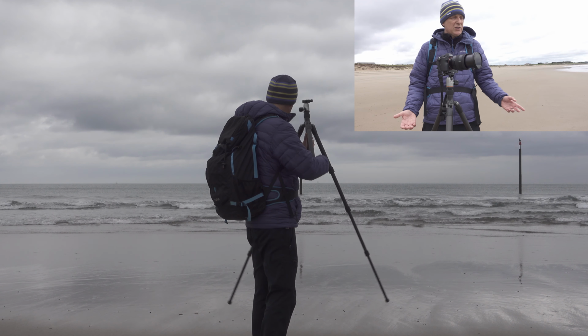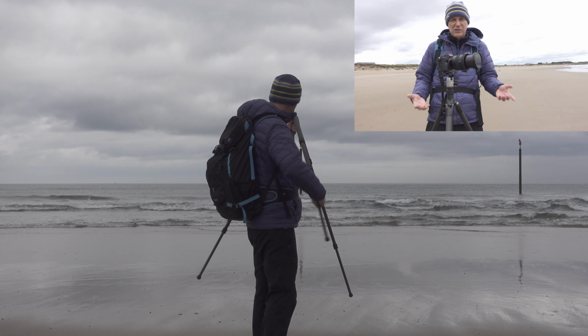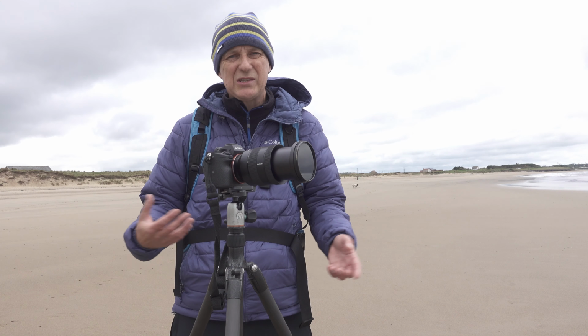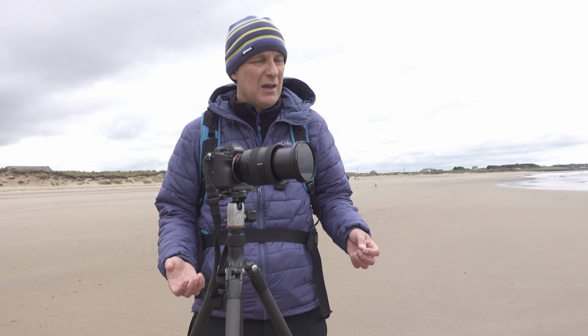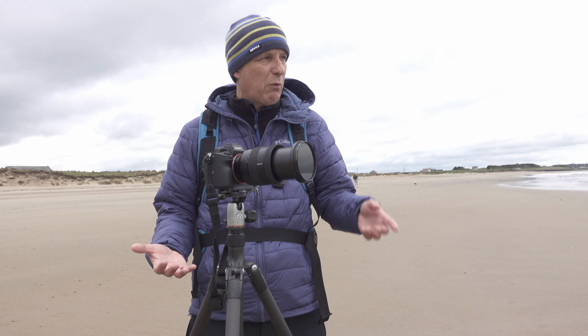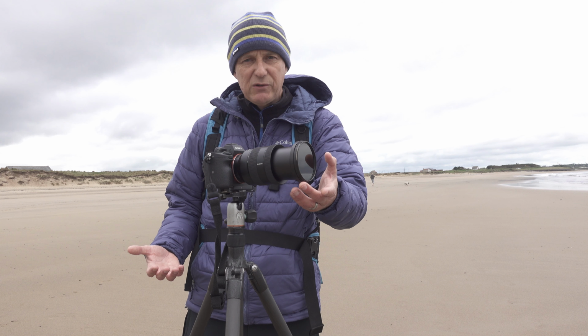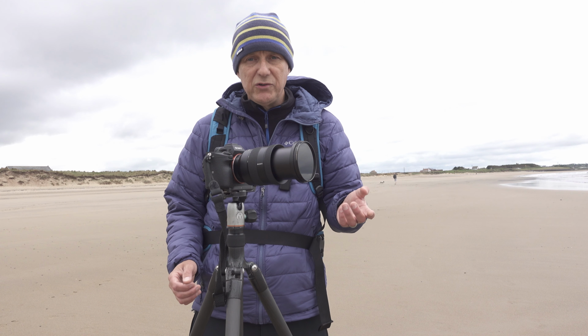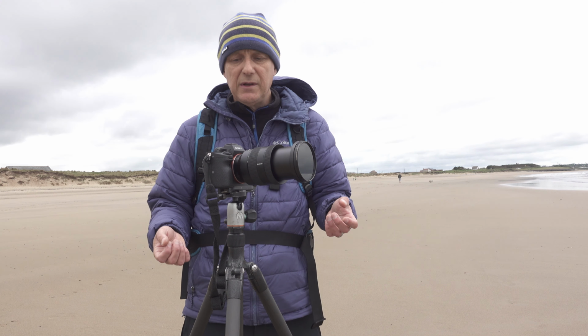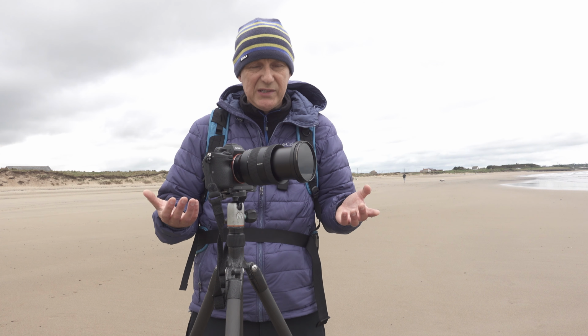Just set up my first shot, and as I've said before, the first shot is in some ways the most important because really it just gets your creative juices flowing a little bit. And I've gone for a simple long exposure of one of the single posts out at sea. I've fitted a 10x ND filter to slow it down. I'm at ISO 100, f18, and that's giving me a shutter speed of 20 seconds.